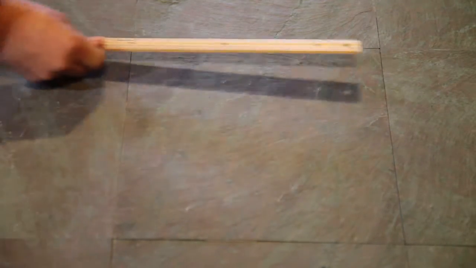Let's look at another example to help you understand these ideas. This floor is covered with slate tiles that are 1 foot wide by 1 foot long, or a square foot. There are a total of 380 tiles covering the floor.